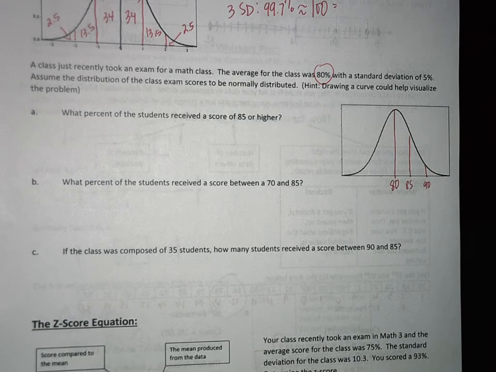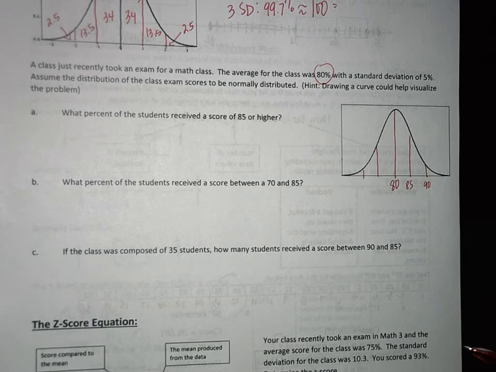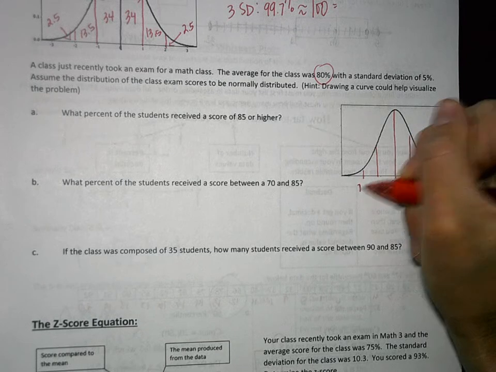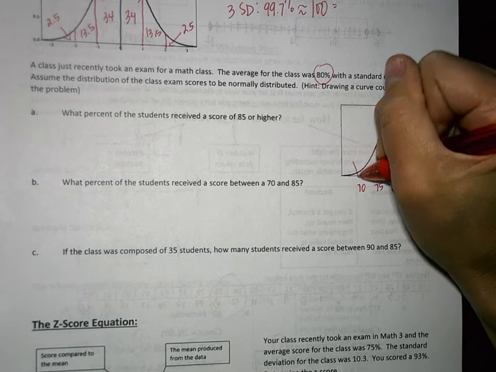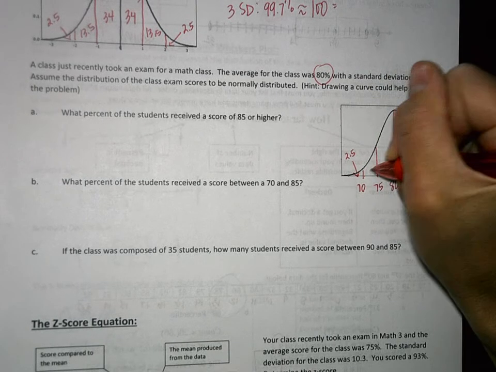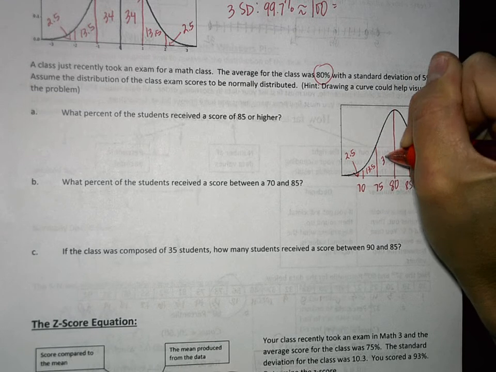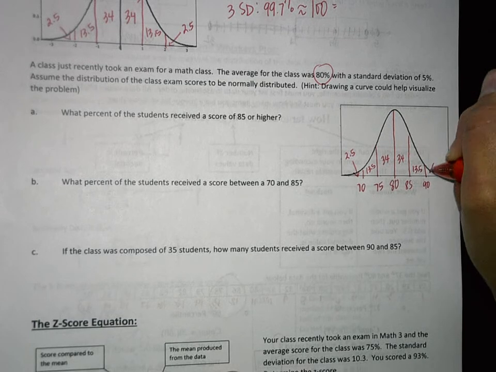And going back this way, we would what? We'd have 75 and 70. And again, I would practice by putting in all my percents that go here. So this is 2.5, this is 13.5, 34, 34, 13.5, and this is 2.5.